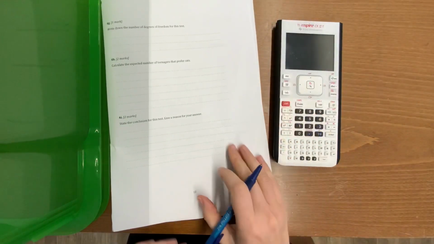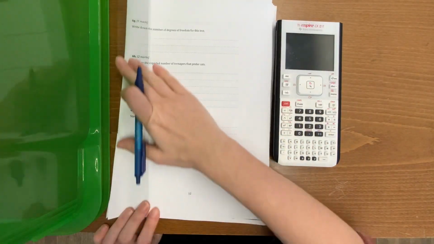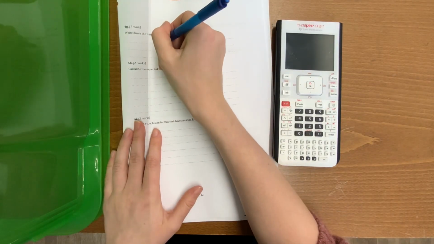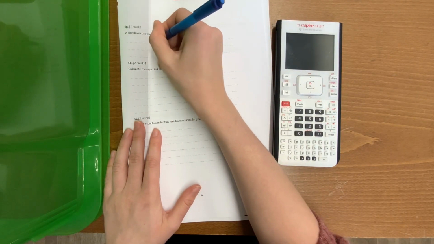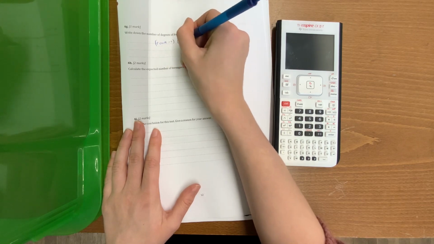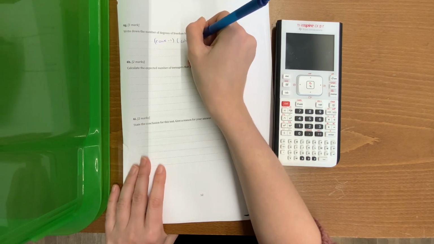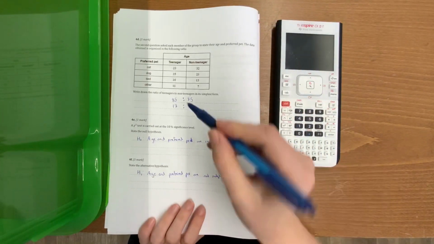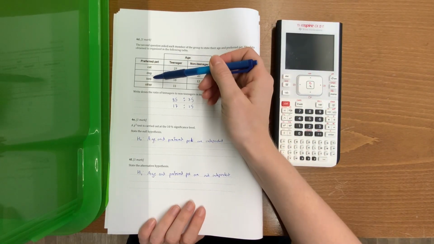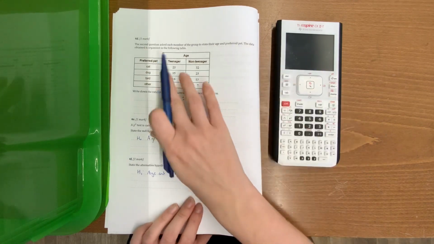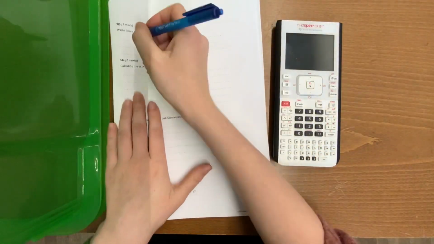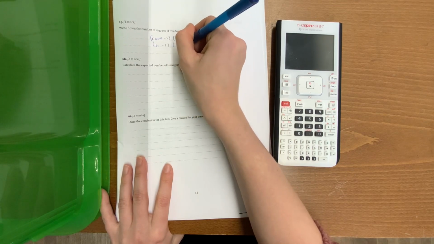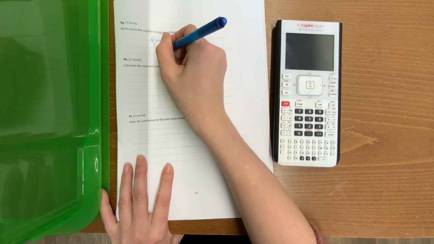Right. It then asks us to work out the number of degrees of freedom for this test. And for this type of test, our degrees of freedom is rows minus 1 multiplied by columns minus 1. And so my number of rows is 1, 2, 3, 4. And my number of columns is 2. So 4 minus 1 multiplied by 2 minus 1, which is equal to 3.